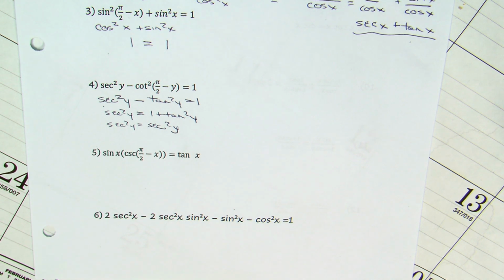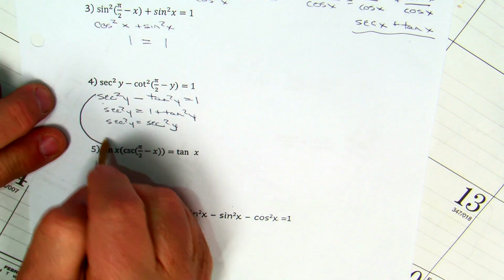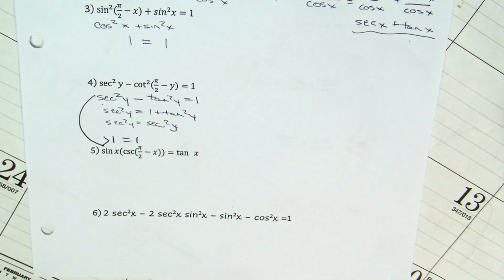But you'd still be correct. That's just so that you see it's a Pythagorean identity. So in other words, if you went right from here to 1, that's fine, because it's equivalent to 1. I'm okay with it.